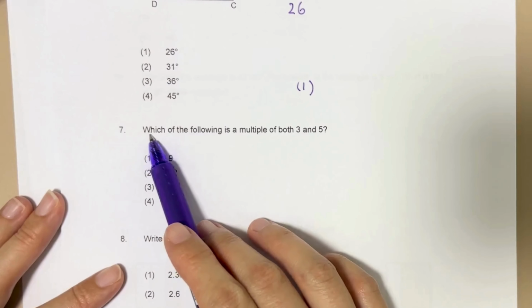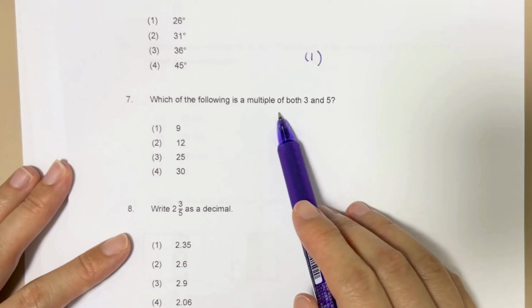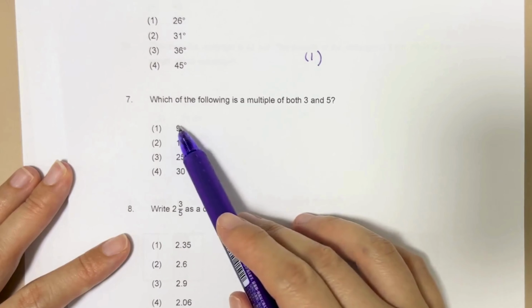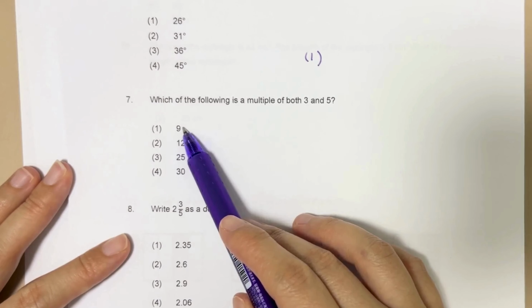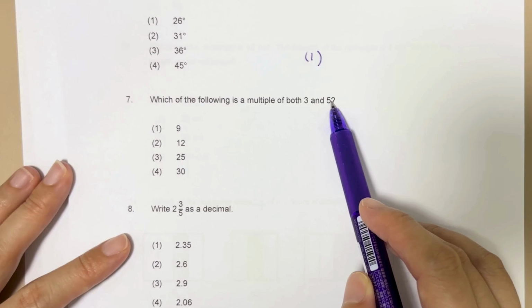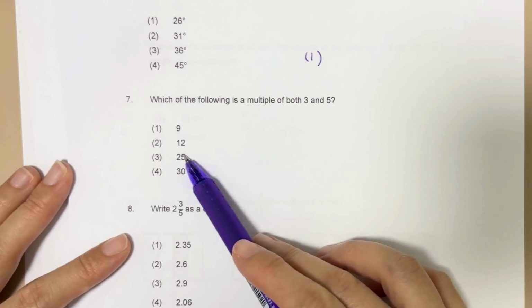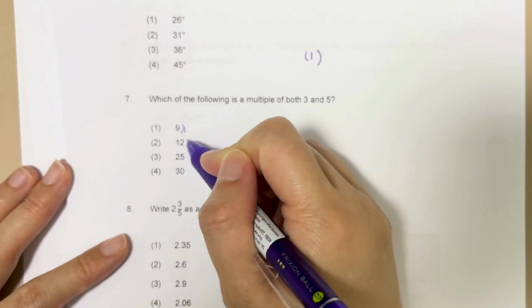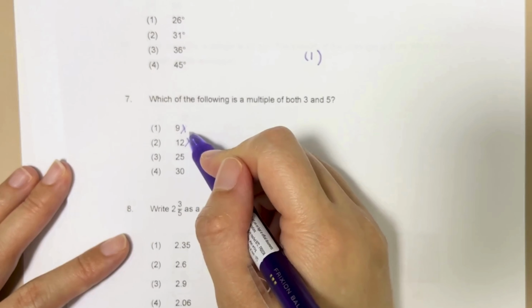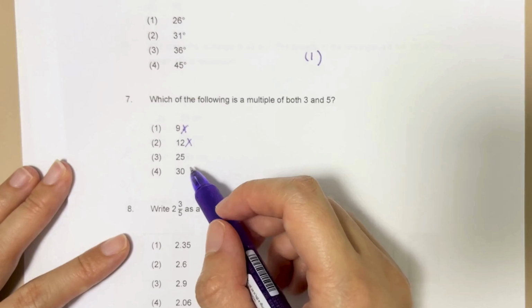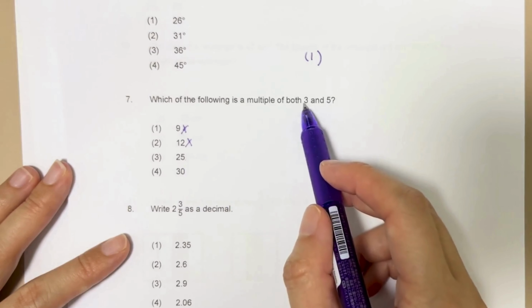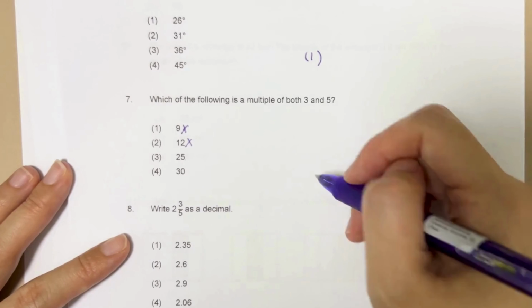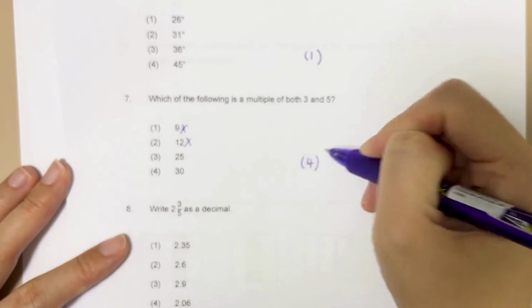Question 7. Which of the following is a multiple of both 3 and 5? 9 can be divided by 3 but not 5. All multiples of 5 end with 5 or 0. Okay, so we know these two are out. These two cannot be multiples of 5. 25 cannot be divided by 3. 30 can be divided by both 3 and 5. So my answer is option 4.